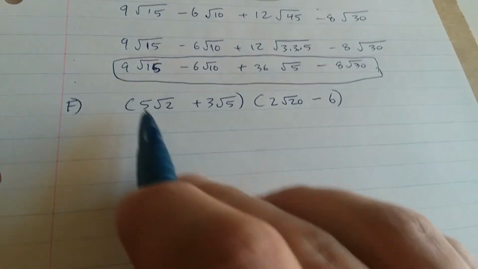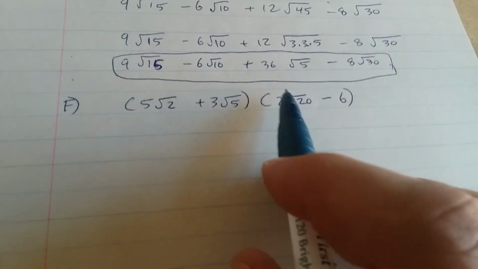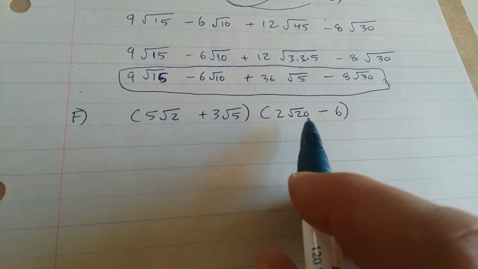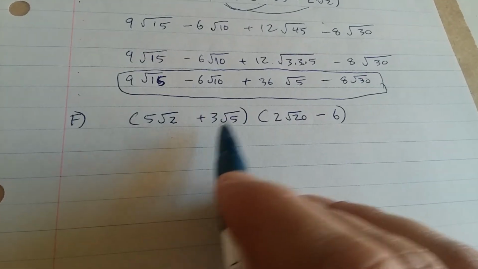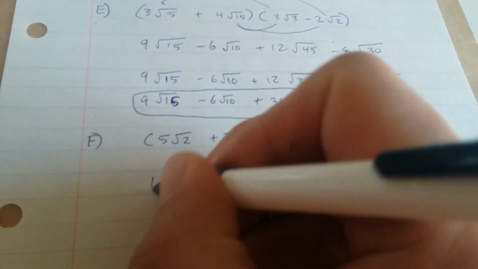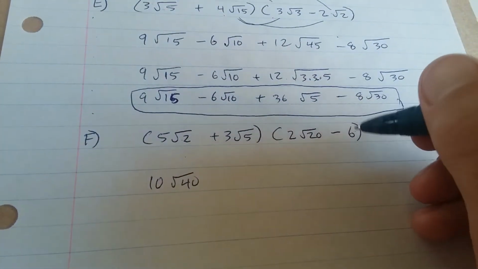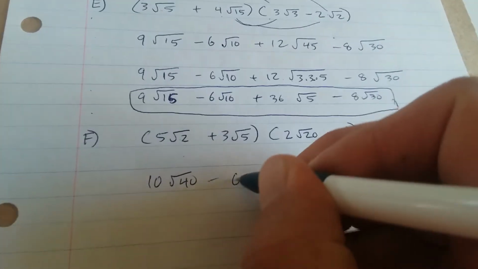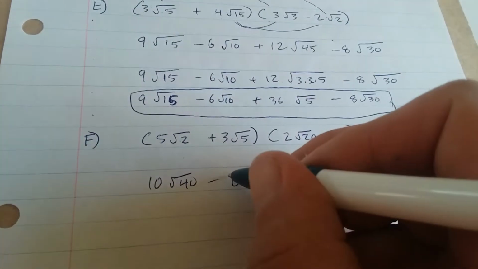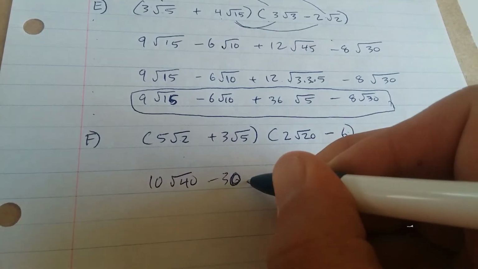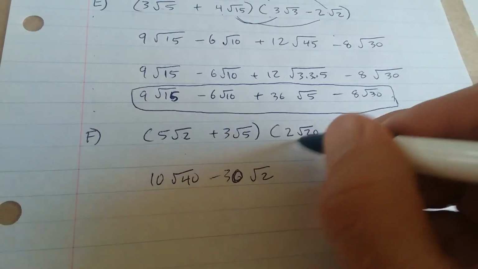Last one here. Same process. You're following your first terms. 5 root 2 times 2 root 20 is going to give you 10 root 40. And then 5 times 6 is minus 6 times 5 is 30 root 2. And then you do these two terms.